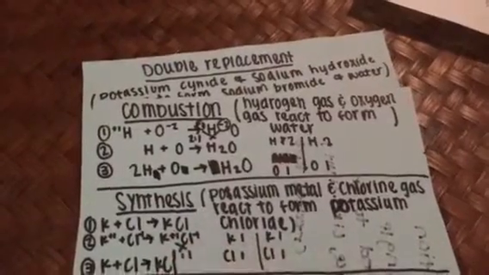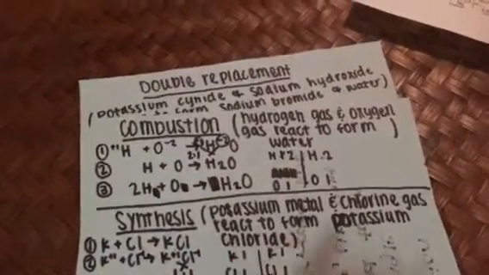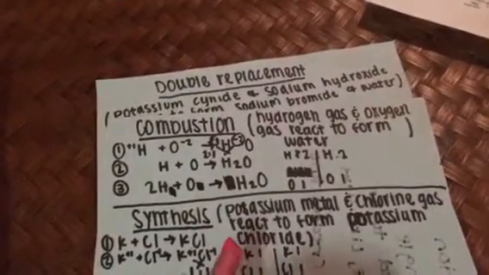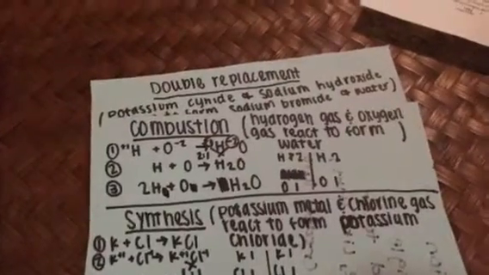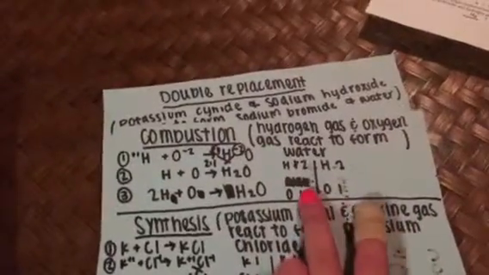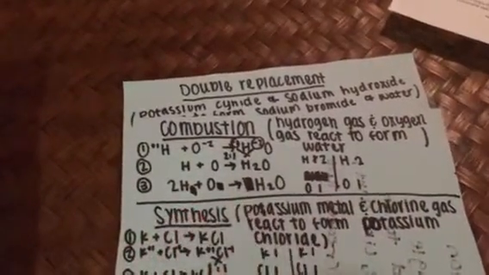Then I look to see if there are any ratios, and there is a 2-to-1 ratio, so it's H2O. And then I look to see if everything's balanced, and it's not. So I have to make this chart and put a 2 in front of the H to make it balance.